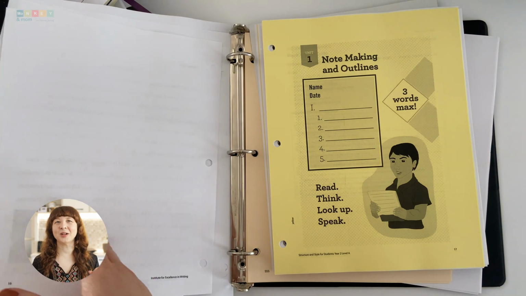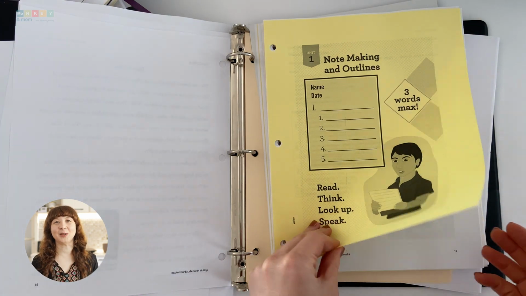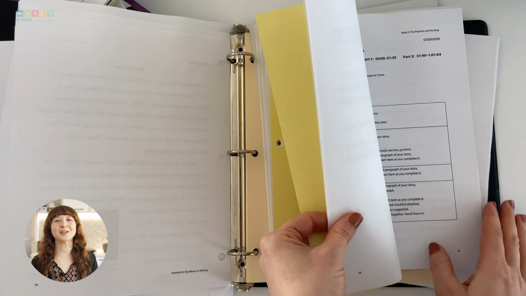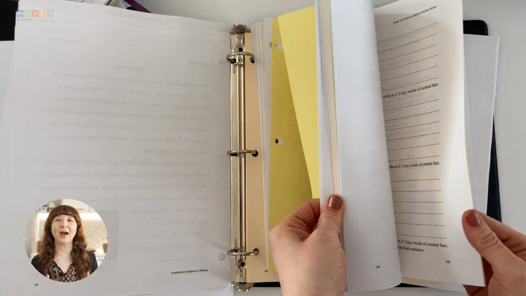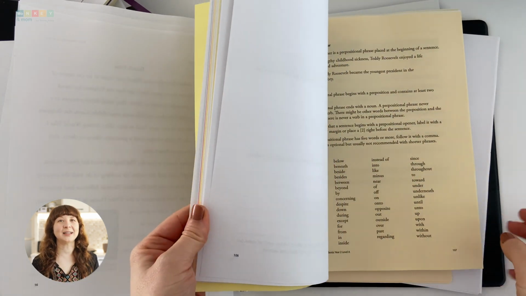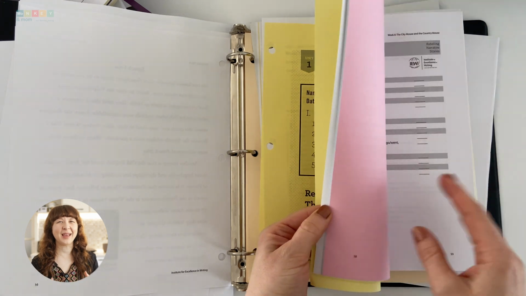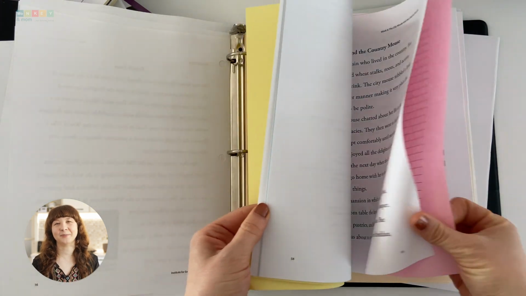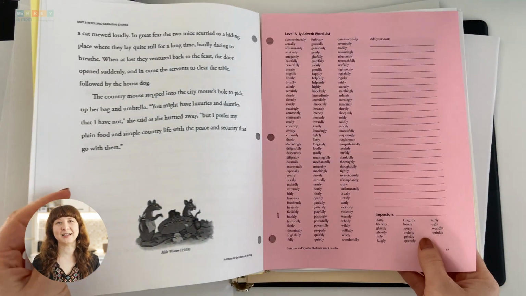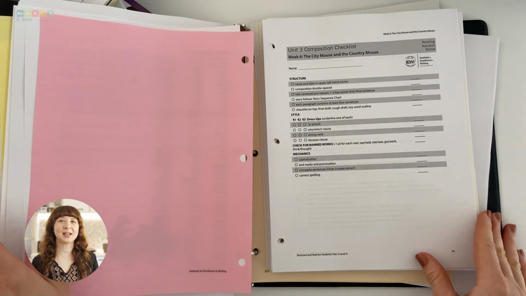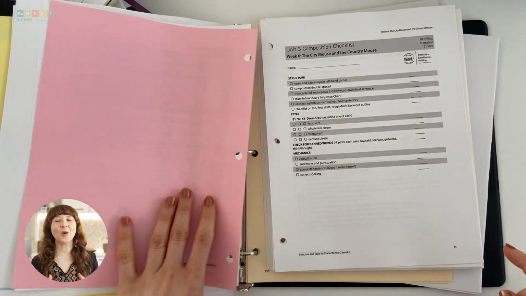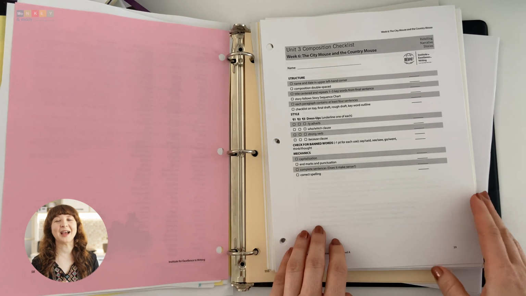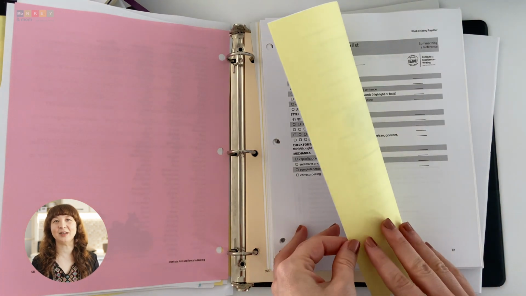You might have wondered what's with all the colored papers in between. These are used to mark structural models, stylistic techniques, banned words, and various lists that the kids will use throughout their program and will keep as a quick reference. And finally, the composition checklists. Each lesson has its own checklist that helps kids know what they have to include in each composition as per the instructions they received in the video.